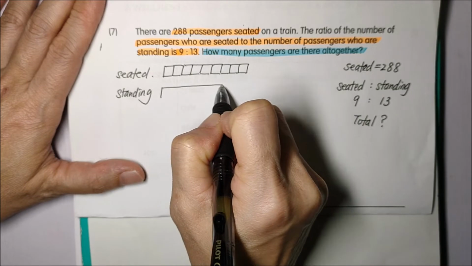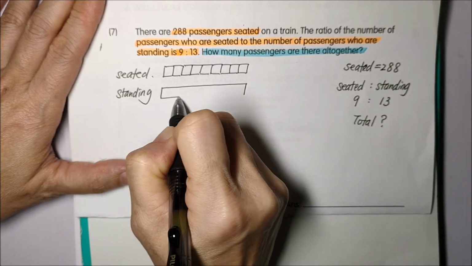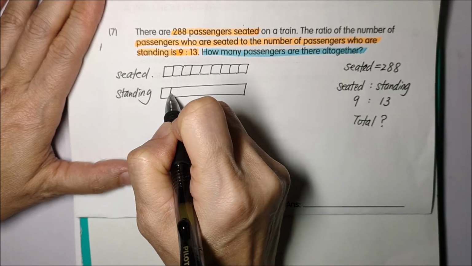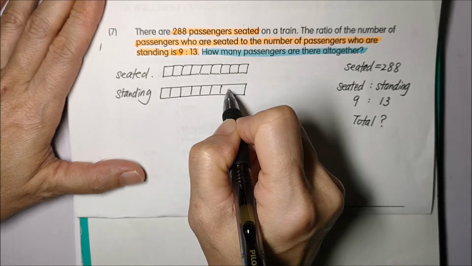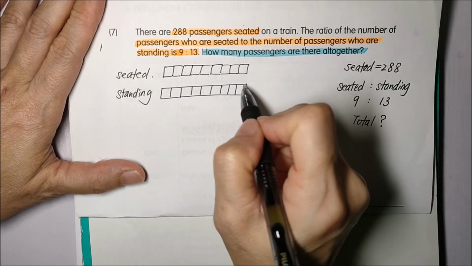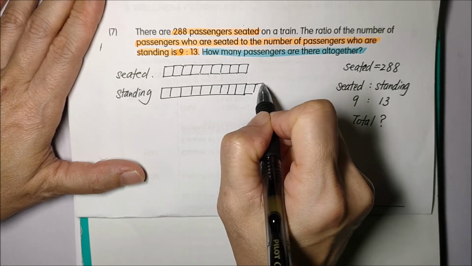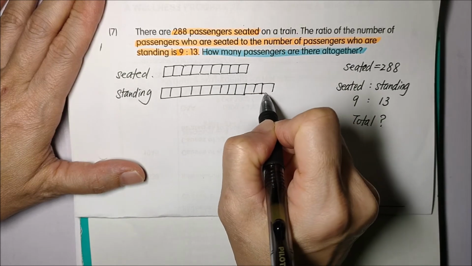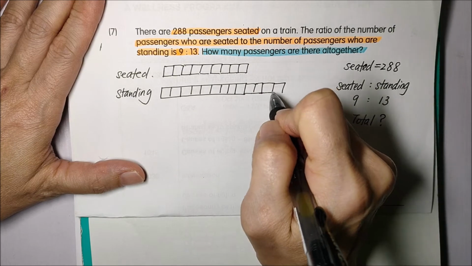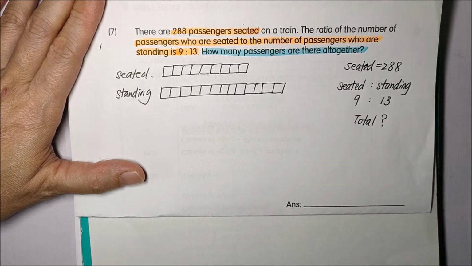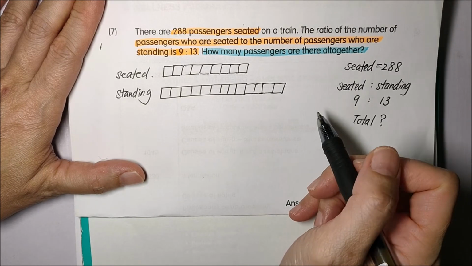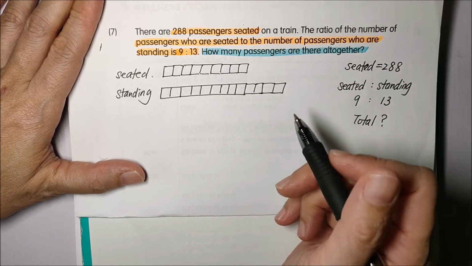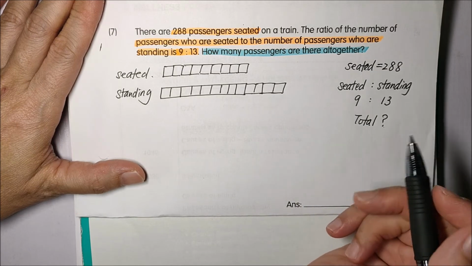So this is my 9. Alright, I'll just follow so that they are equal. So 9, 10, 11, 12, 13. Now if you can't draw straight lines or equal size, I would suggest you use a model stencil or a ruler to make it neat.